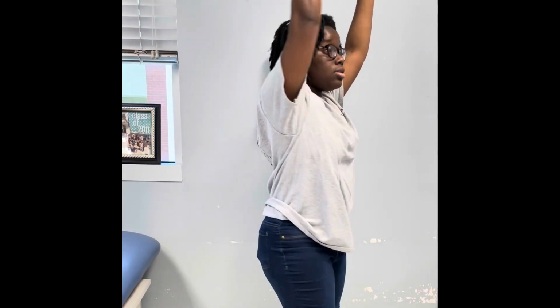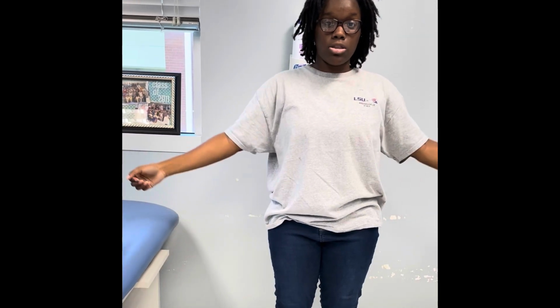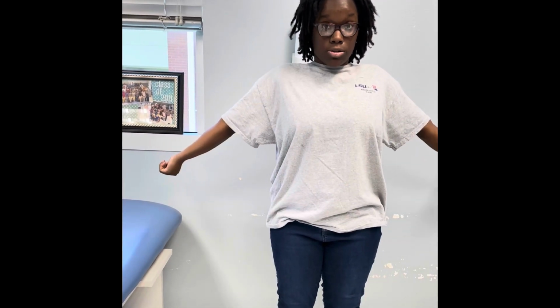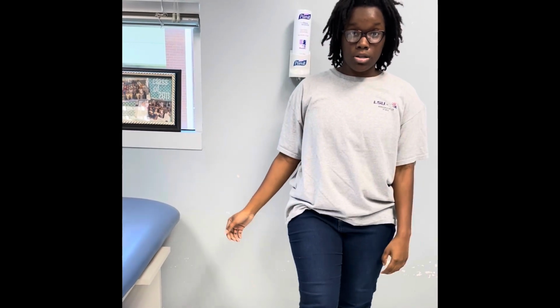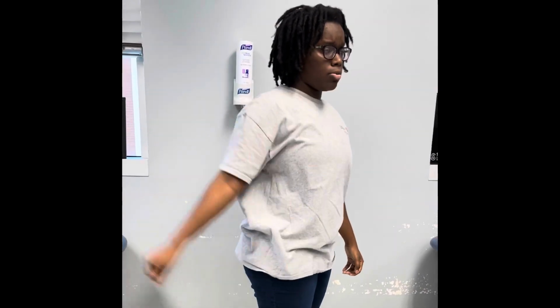So shoulder or glenohumeral joint is a ball and socket. It can do flexion or extension in the sagittal plane. It can do adduction or abduction in the frontal plane. It can do horizontal adduction or abduction in the transverse plane, along with the internal or external rotation in the transverse plane. One more. Circumduction is in the multiplane. It is multiplanar.